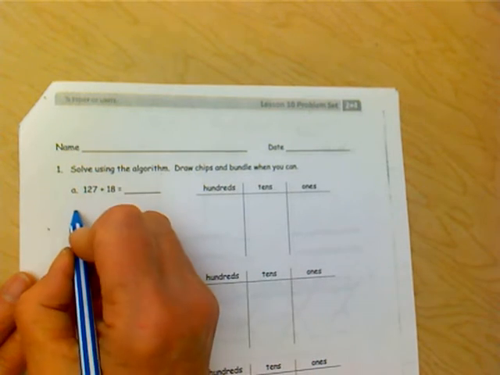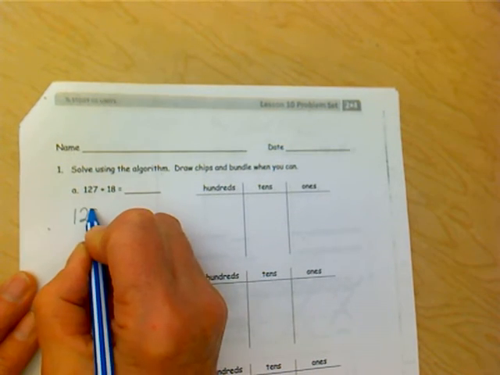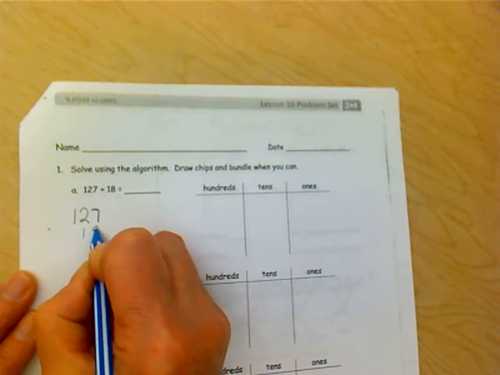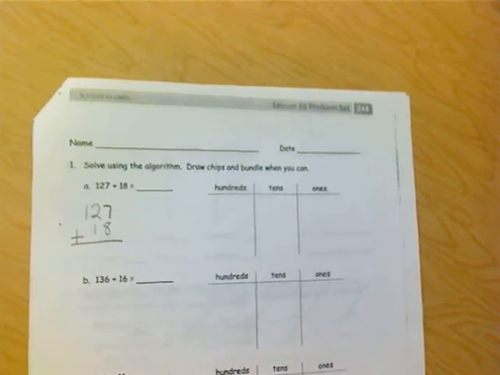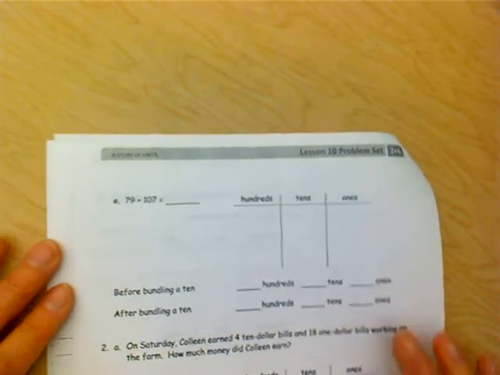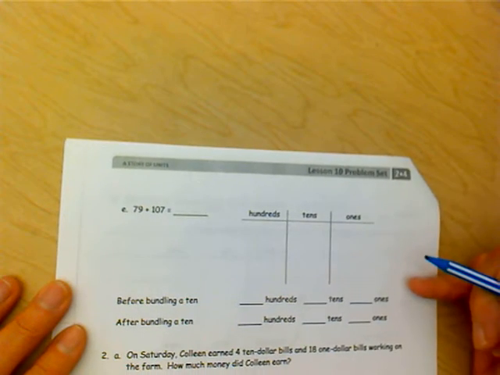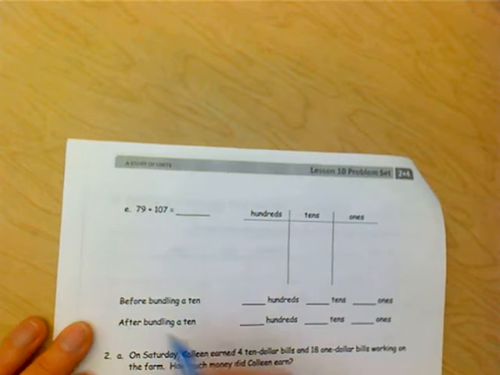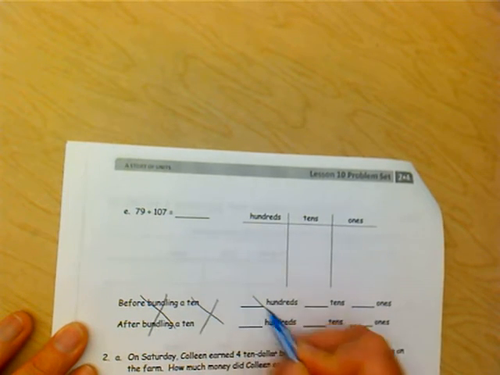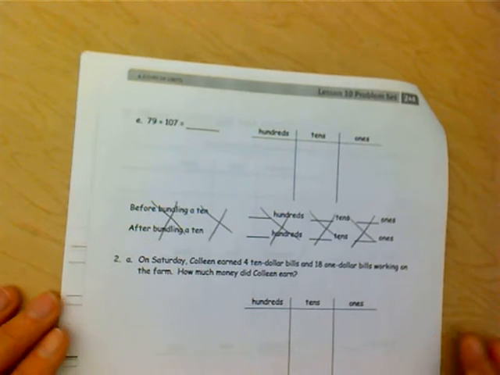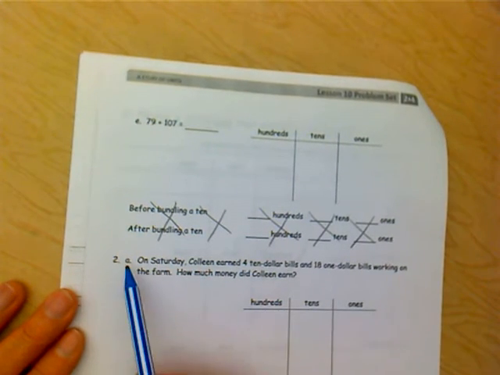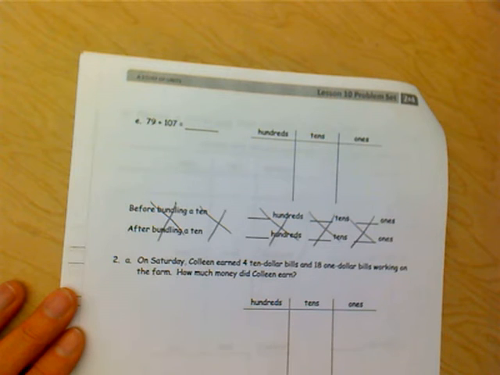Remember that you are going to be doing a vertical algorithm. You're going to be doing the vertical algorithm on each of those problems, so make sure you do that. And then you are going to continue on and do the next part of the problem set. Then I'm going to tell you that you can skip this part. I'm going to let you skip that part just because they don't spend enough time going over it, and we're not going to today. Then you have actually it's one word problem, but it has 3 different parts.